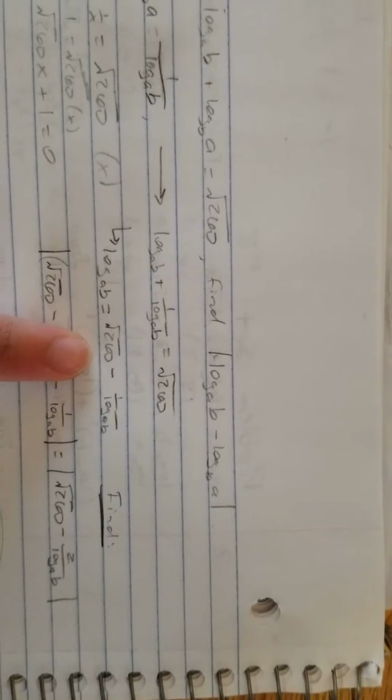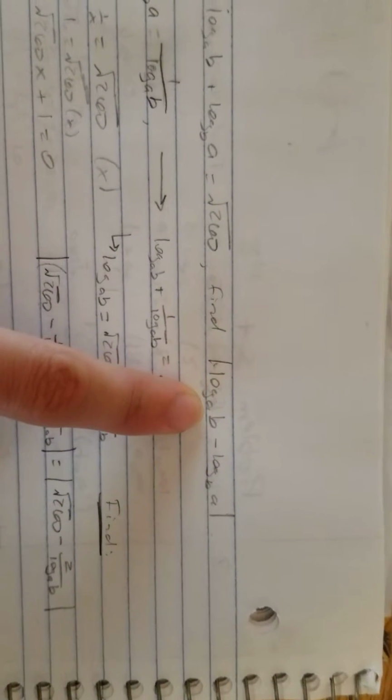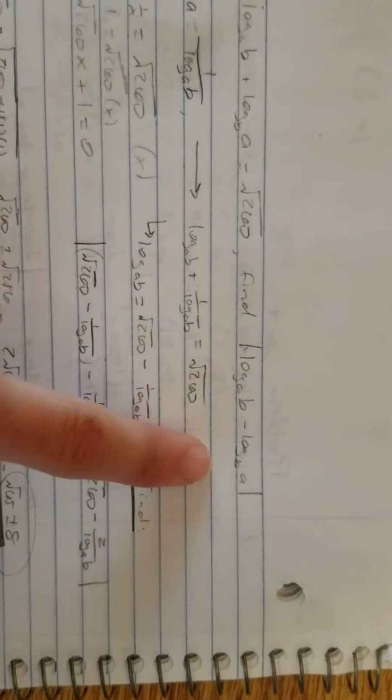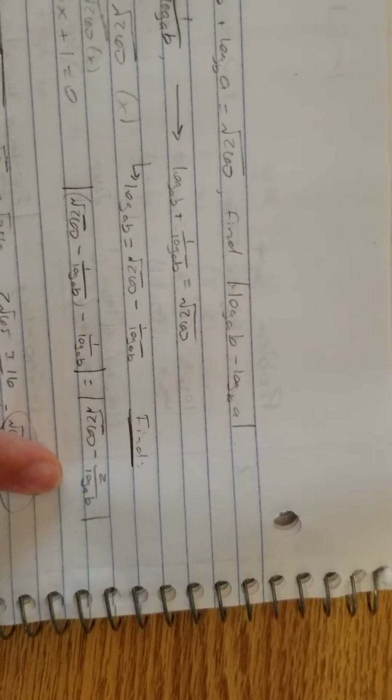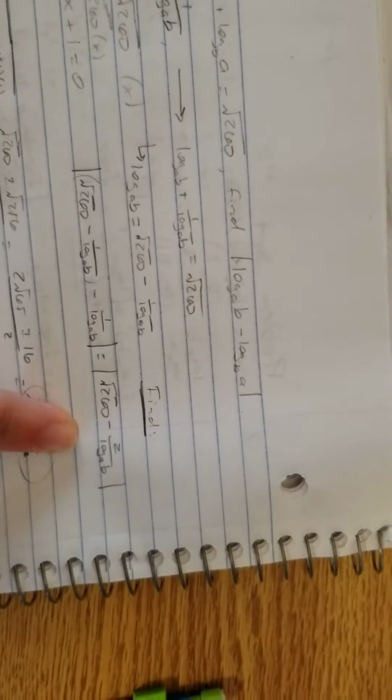So that I plugged in for what I'm trying to find. And then I did that minus log base b of a, which remember is 1 over log base a of b, and got root 260 minus 2 over log base a of b. So that's what I'm trying to find right there.